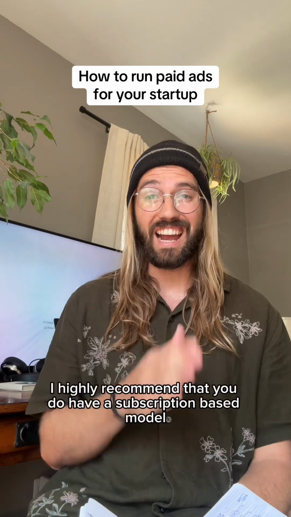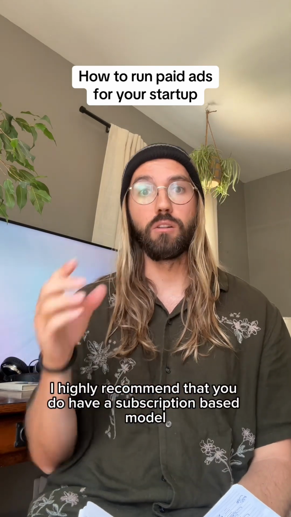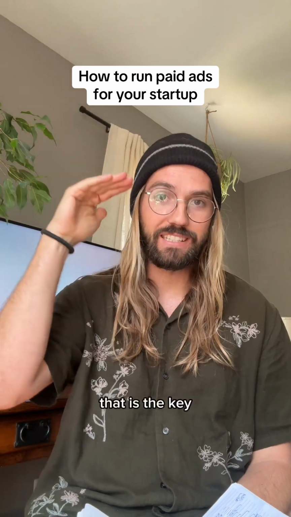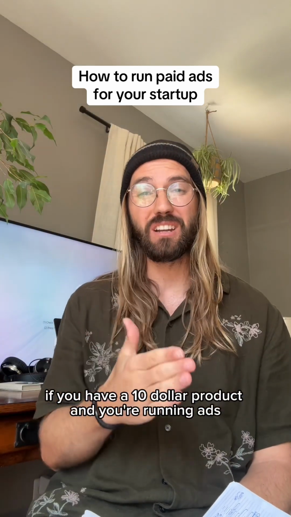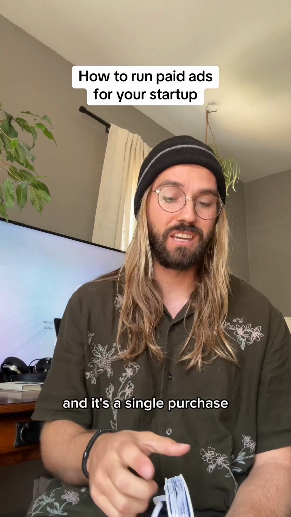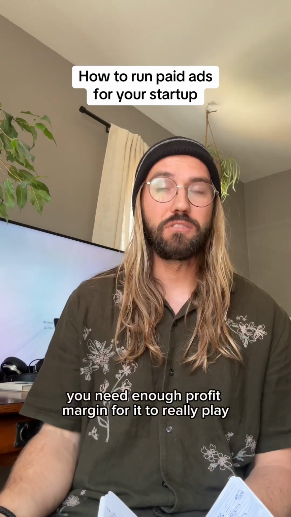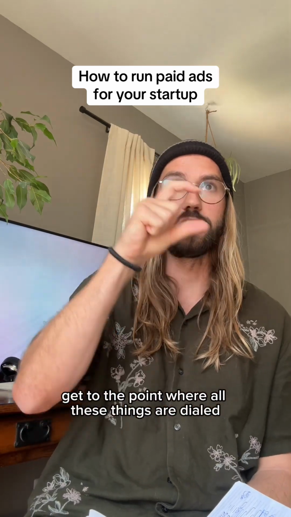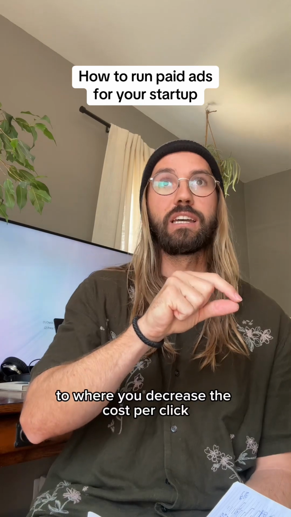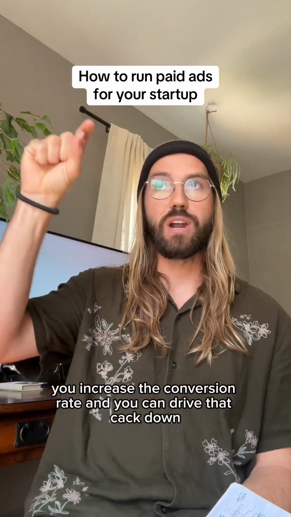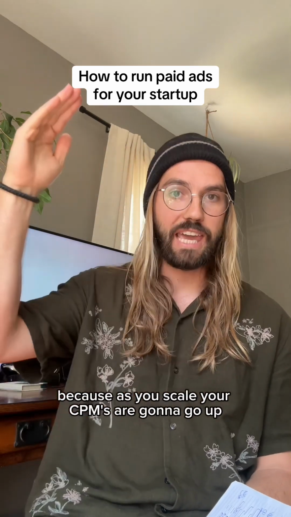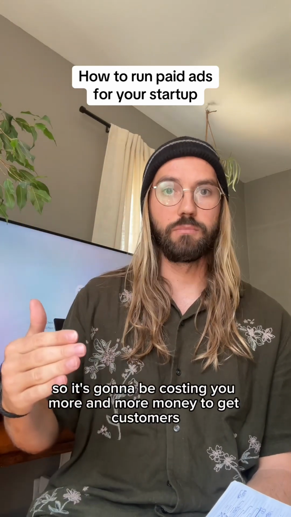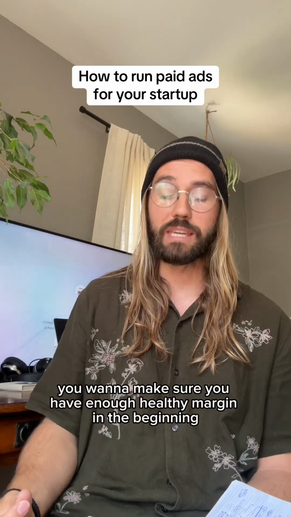If you are running ads, I highly recommend that you do have a subscription-based model, or you have a one-time purchase that is enough to cover the CAC. That is the key. If you have a $10 product and you're running ads and it's a single purchase, it's not going to work. You need enough profit margin for it to really play. Get to the point where all these things are dialed to where you decrease the cost per click, you increase the conversion rate, and you can drive that CAC down, because as you scale, your CPMs are going to go up. So it's going to be costing you more and more money to get customers. So you want to make sure you have enough healthy margin in the beginning.